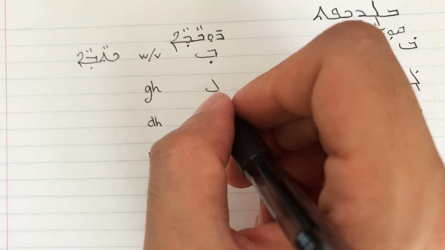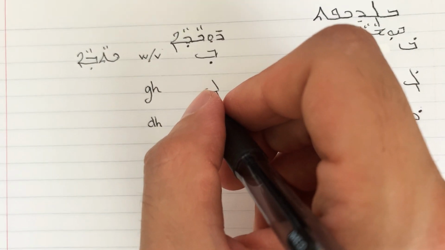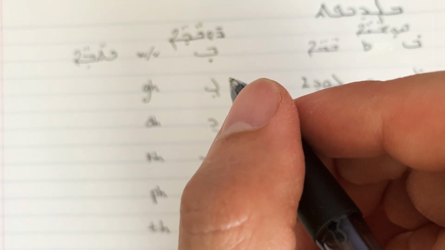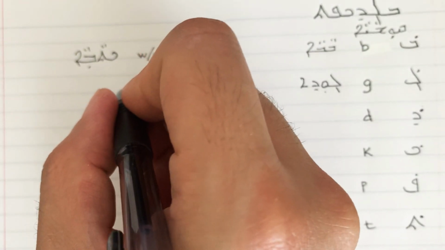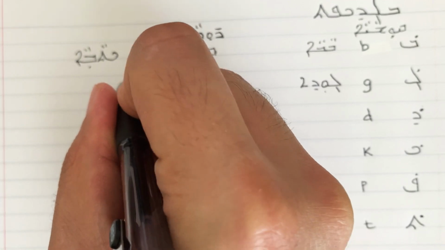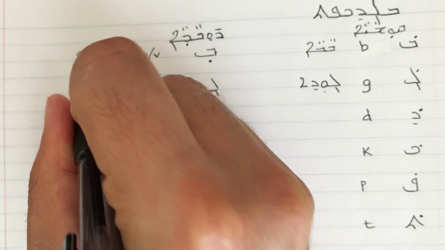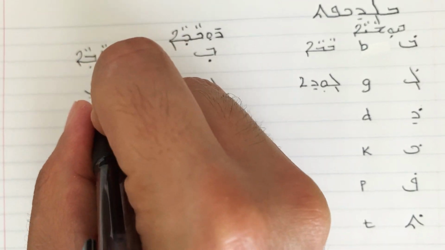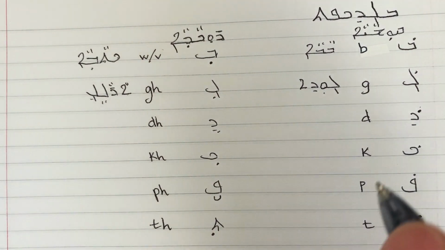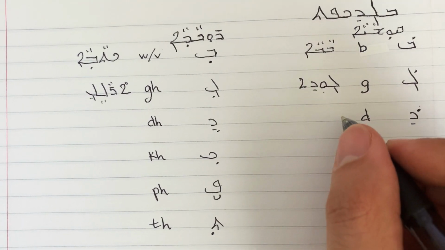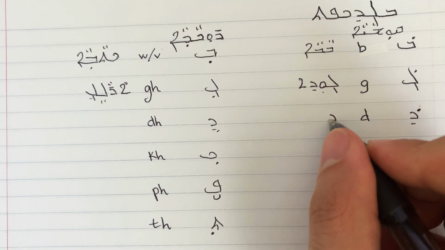And for this one, it would be like aralir, meaning in the middle. Well, the D, like dibba.